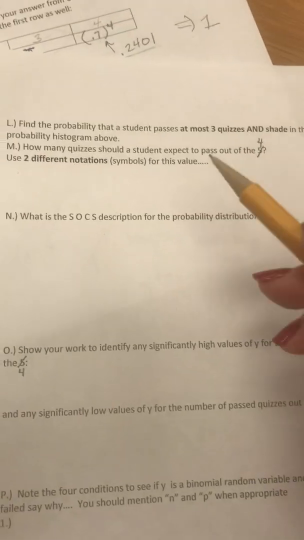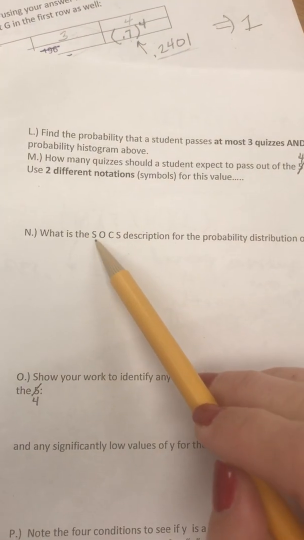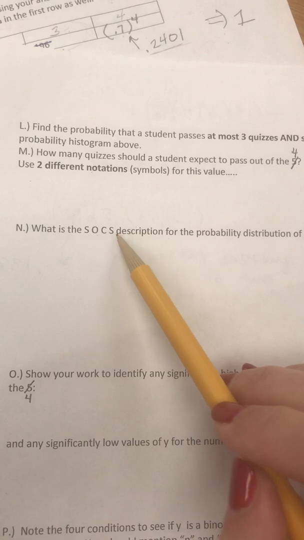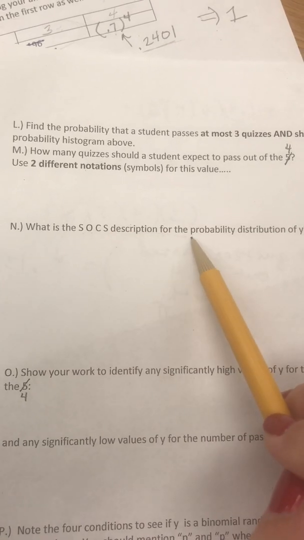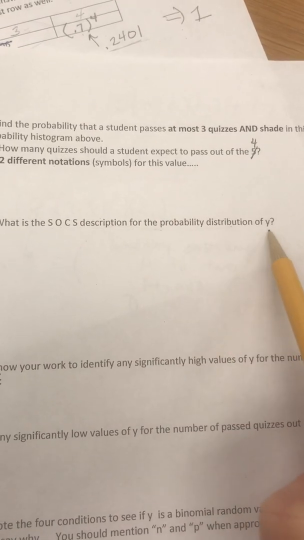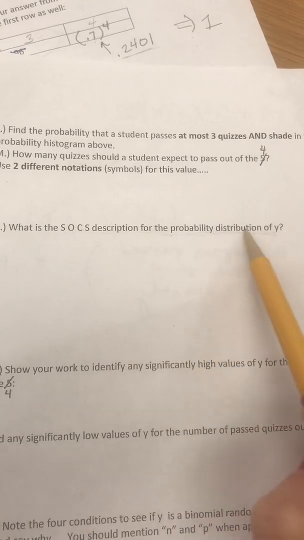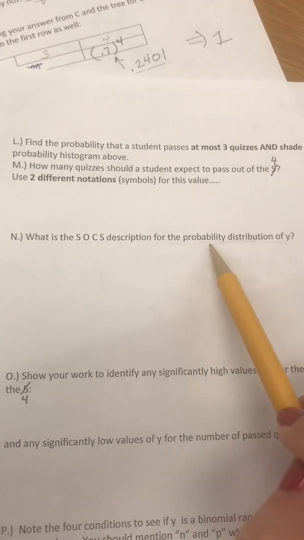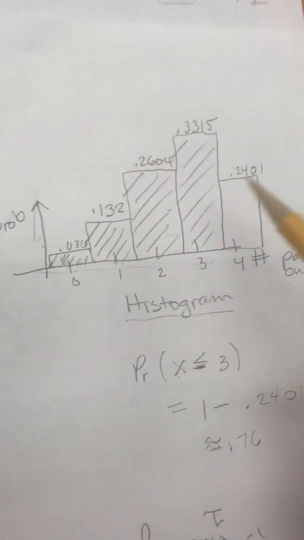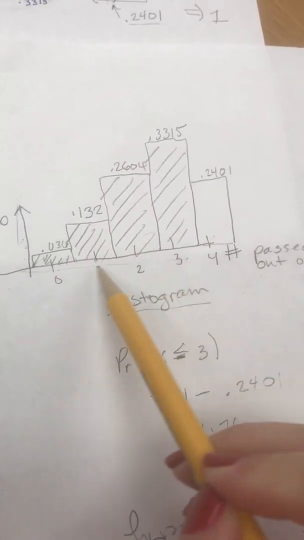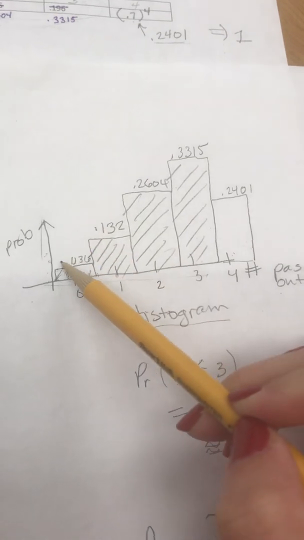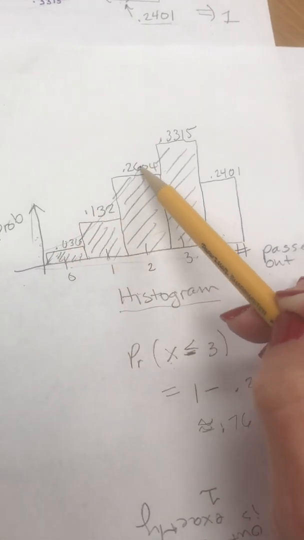The next question is asking about the shape, outliers, center, and spread for the distribution that we just created for the count of the number of quizzes I'm passed out of 4. So let me turn this over and look at this distribution. This is the number of quizzes passed out of 4, and this is the probability histogram.